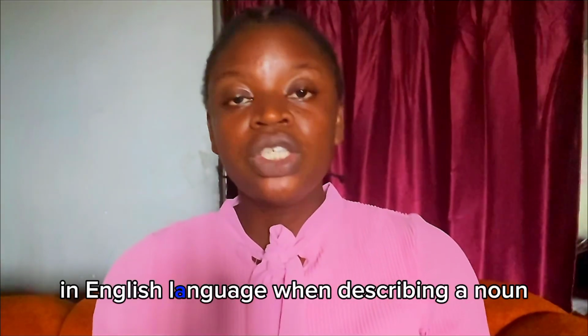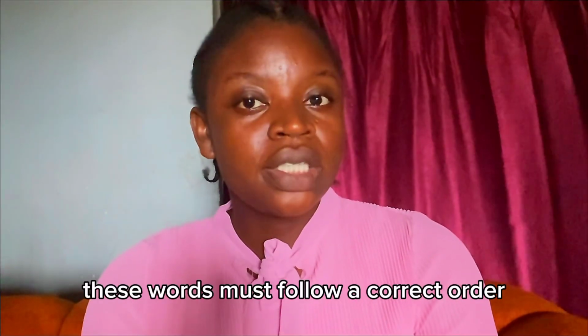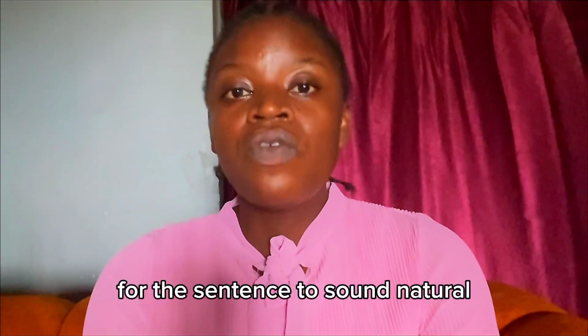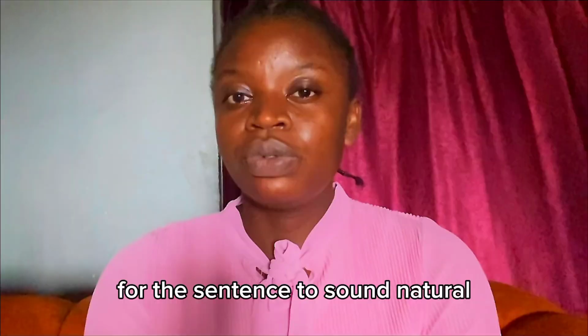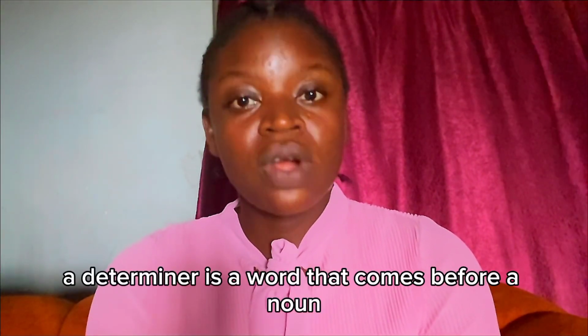In the English language, when describing a noun, we often use determiners and adjectives together. These words must follow a correct order for the sentence to sound natural. A determiner is a word that comes before a noun to show quantity, possession, definiteness, or number.